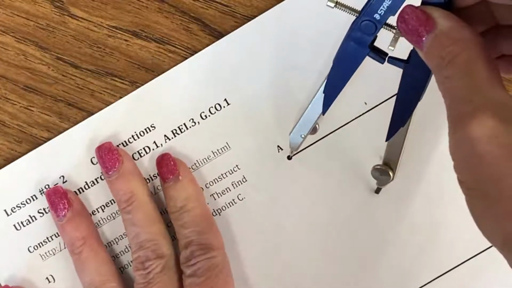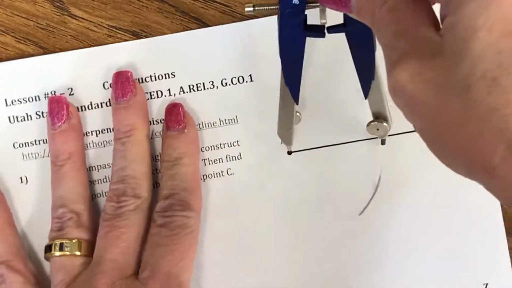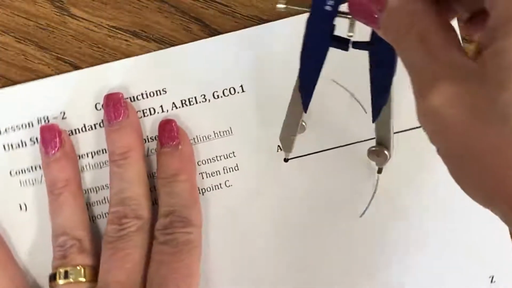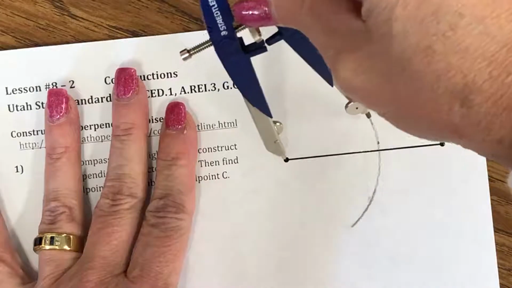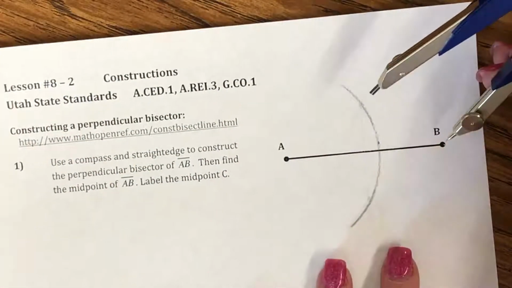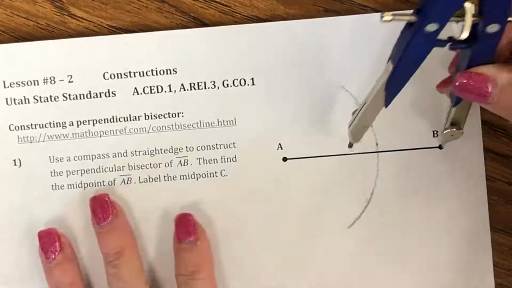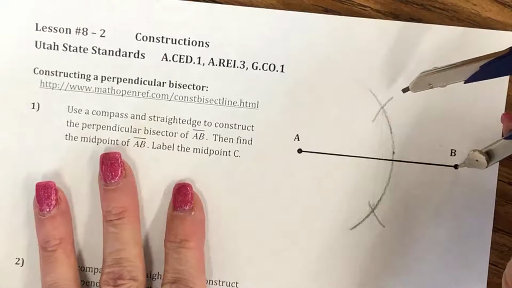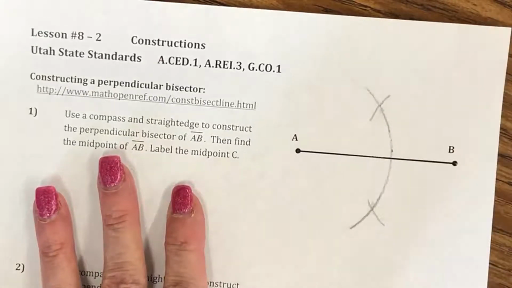I'm going to come down and make an arc below, and then make an arc above. If you want to just make one continuous arc, it doesn't matter, you'll get the same result. Now I'm going to take this sharp point and move it over to point B and do the same thing. Make an arc below and an arc above using the exact same measurement.